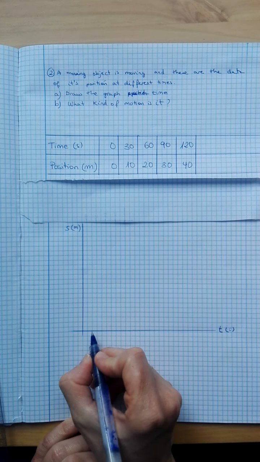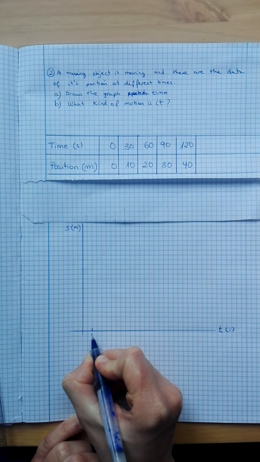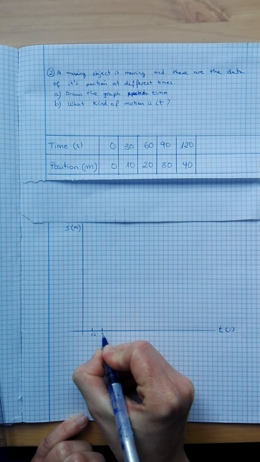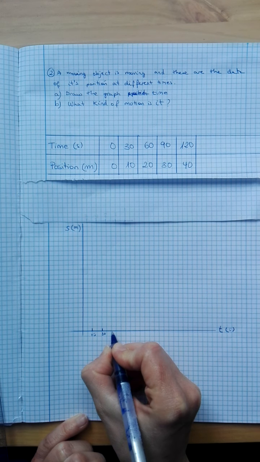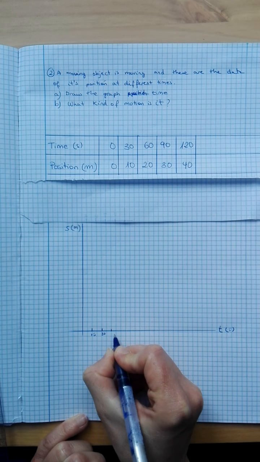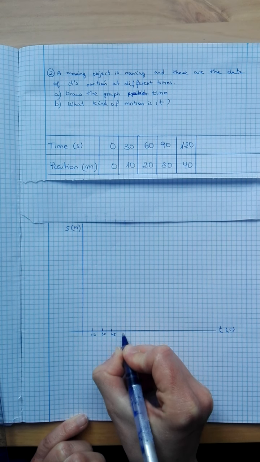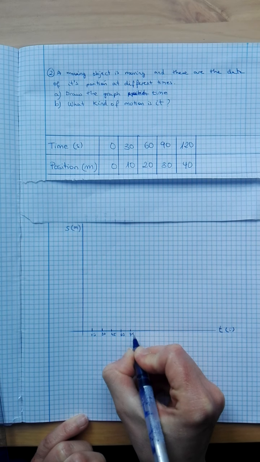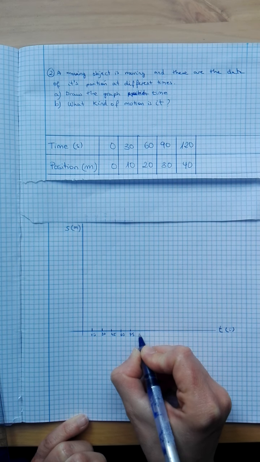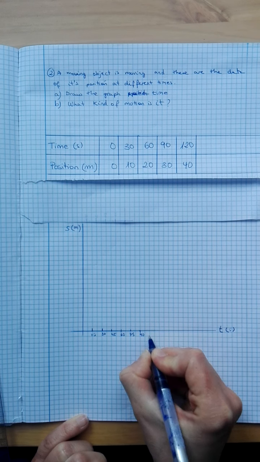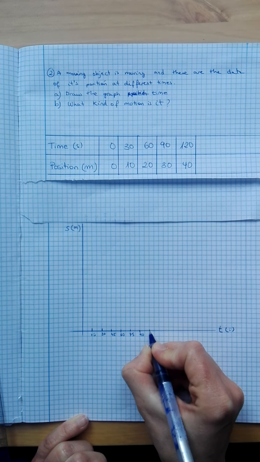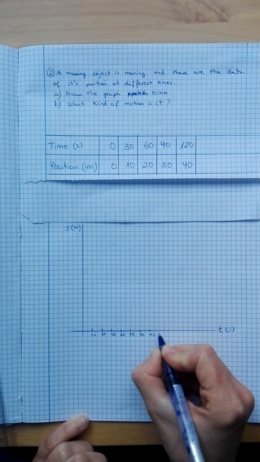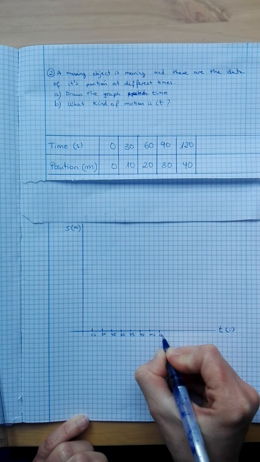Now in time, for example, every 12 squares is going to be, in my case, 15 seconds. So 15, 30, 45, 60, 75, 90, 105, 120.